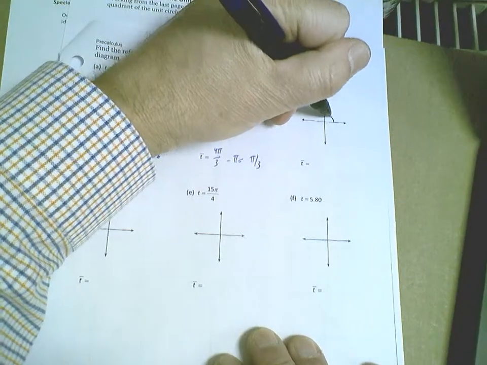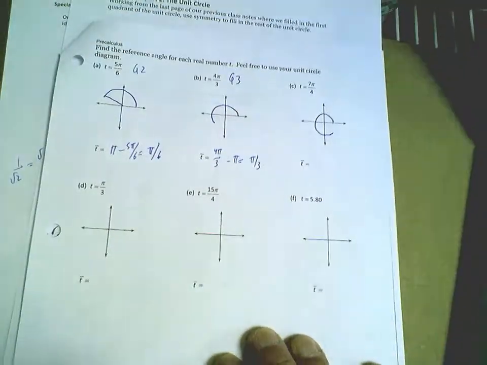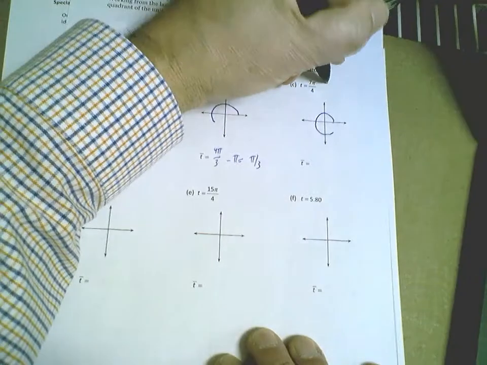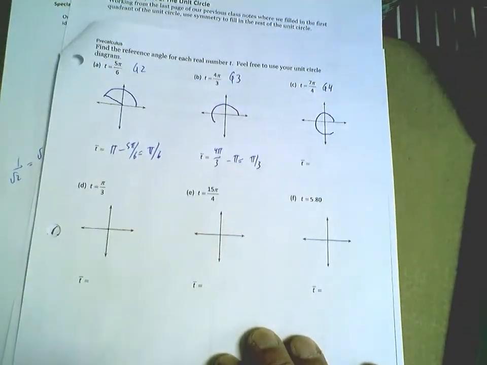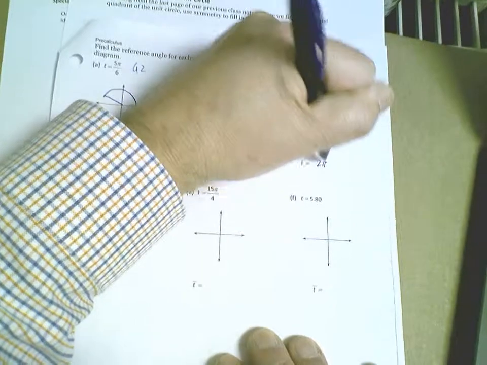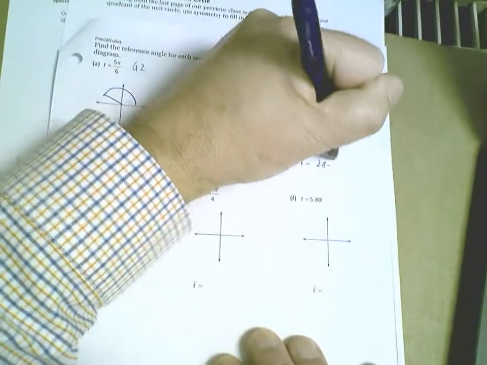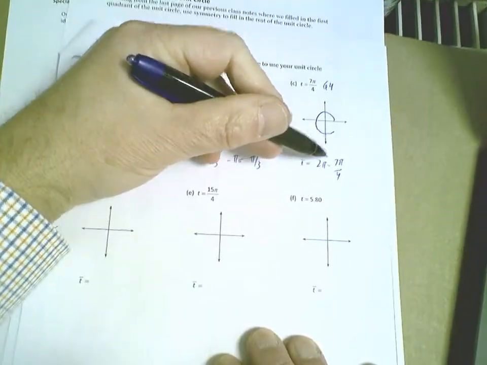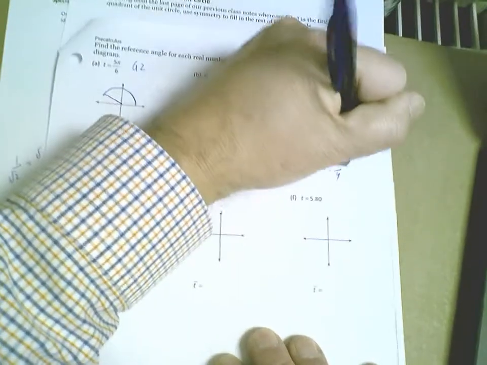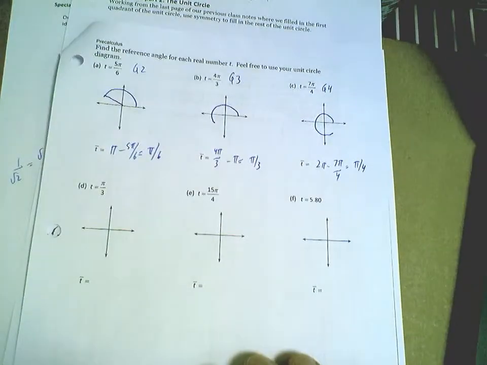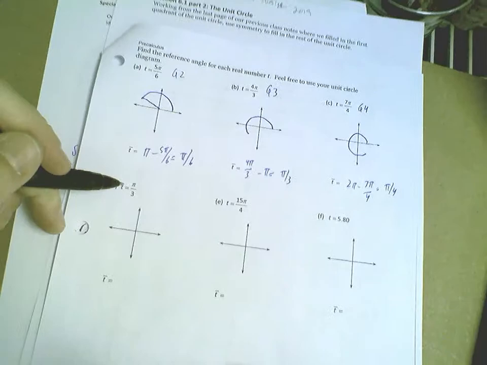7 pi over 4. That's 1.75. That's in quadrant 4. Reference angle formula, 2 pi minus 7 pi over 4. 8 pi over 4 minus 7 pi over 4. Reference value, pi over 4.